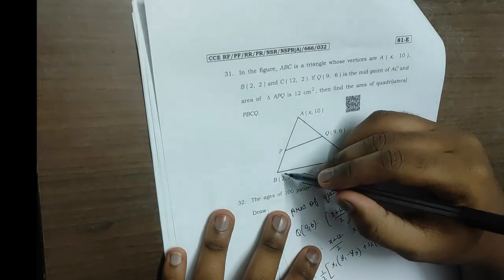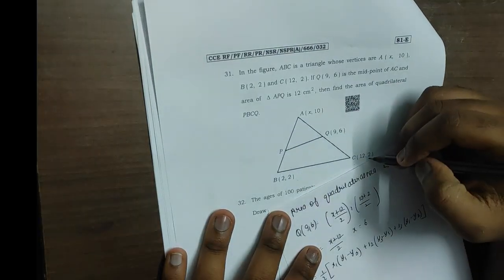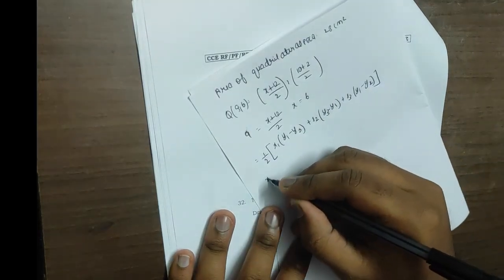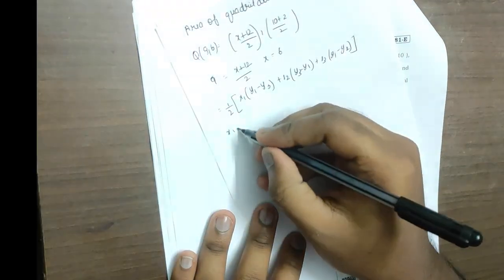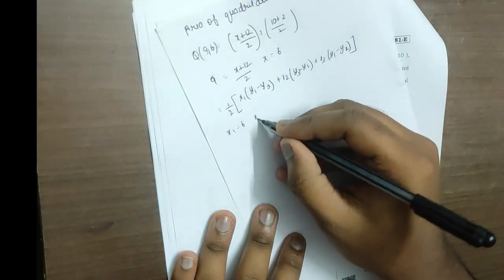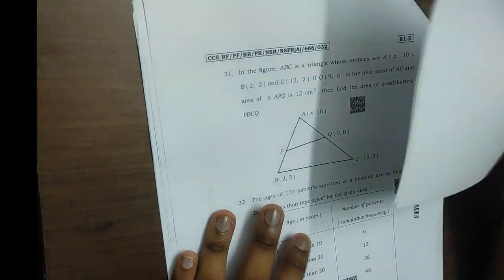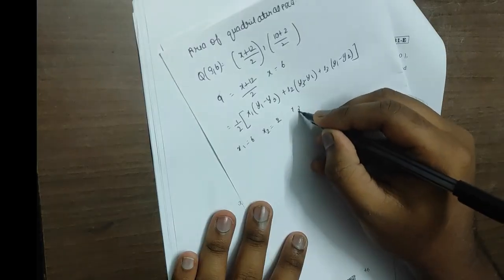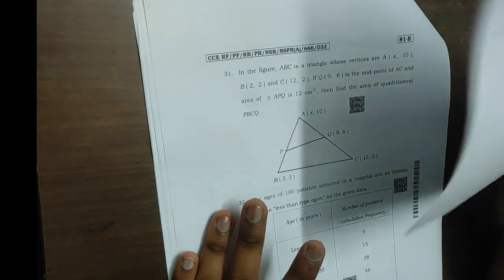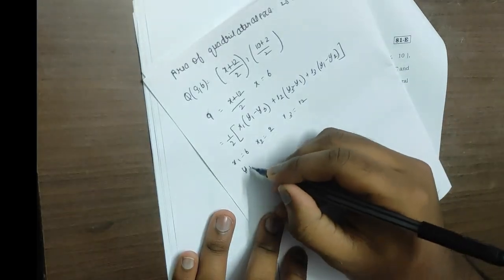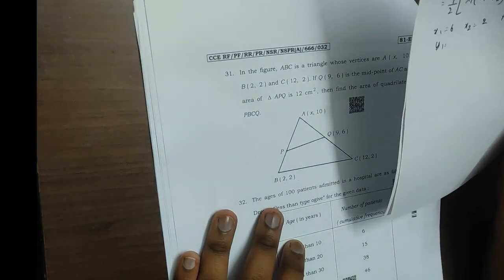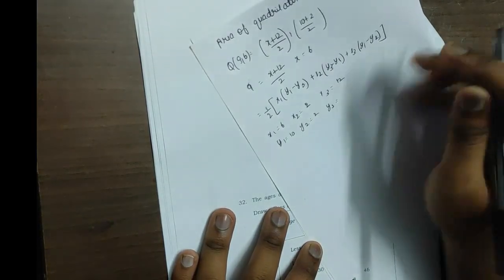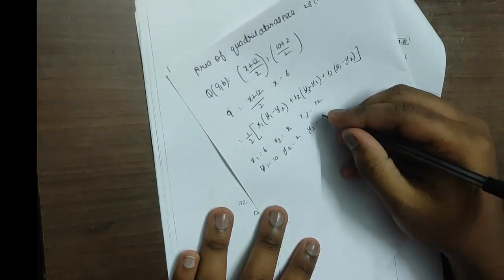Here x1 is 6, x2 is 2 and x3 is 12. y1 is 10, y2 is 2 and y3 is 2.